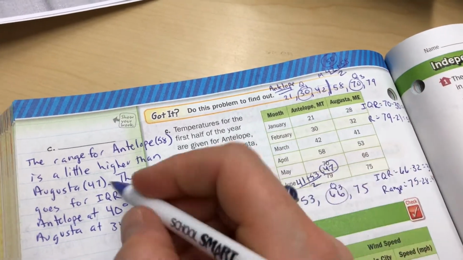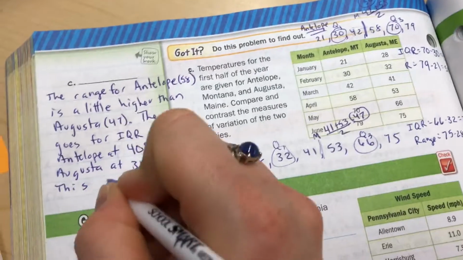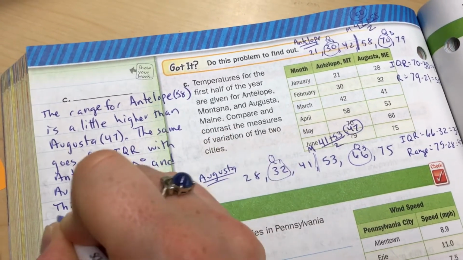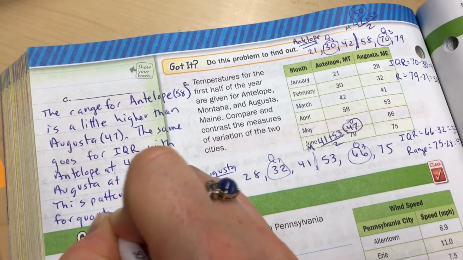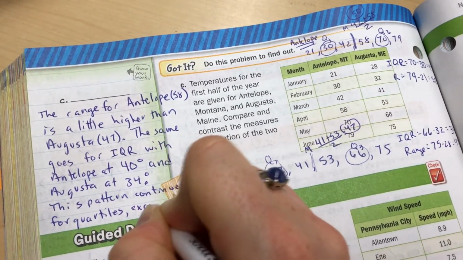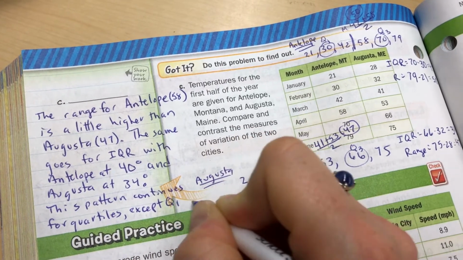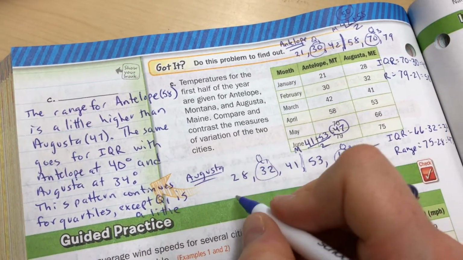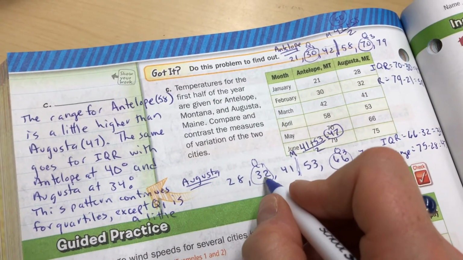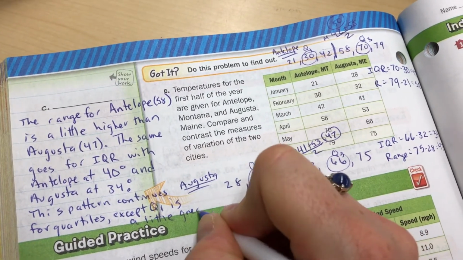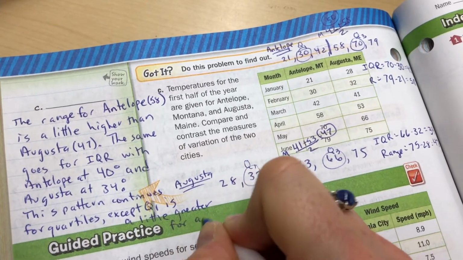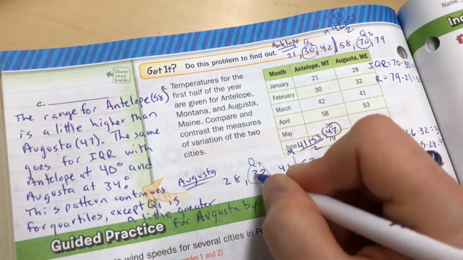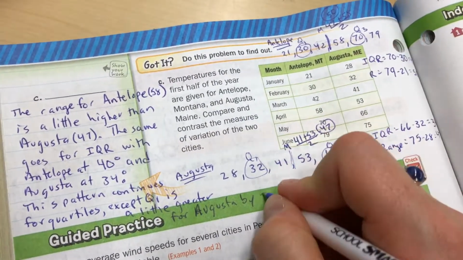This pattern continues for quartiles, except quartile 1 is a little greater for Augusta by only 2 degrees, see 30 and 32.